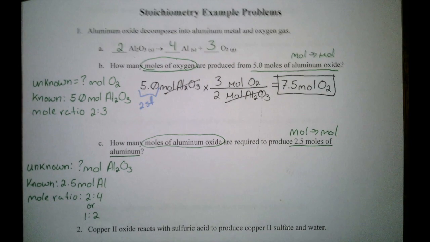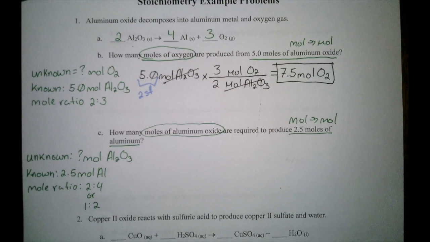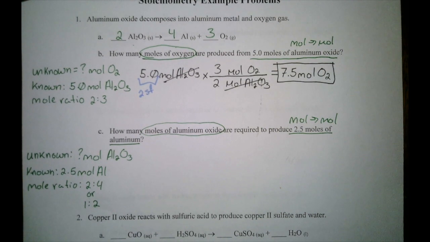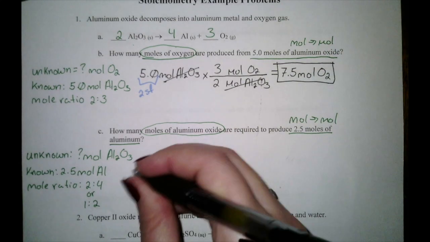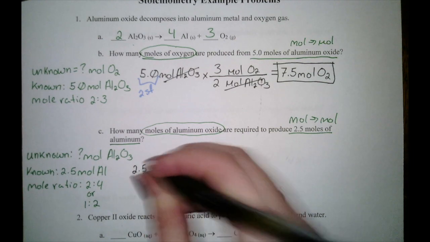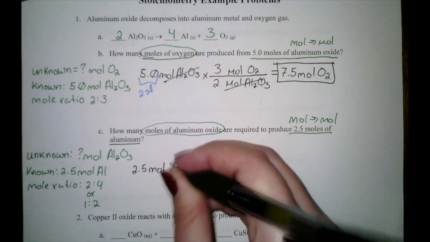In this case, I'll use the mole ratio exactly from the chemical equation without reducing. But again, sometimes reducing can save you a little bit of work. But either way will work. So I'm going to start this the same way I did before with my first known quantity, 2.5 moles of aluminum.